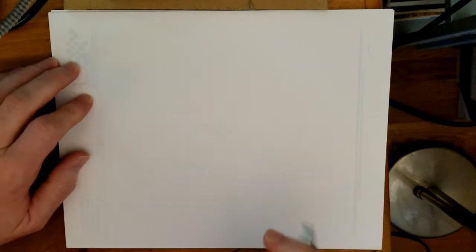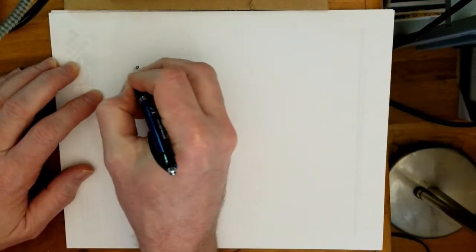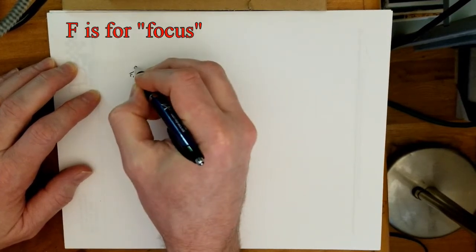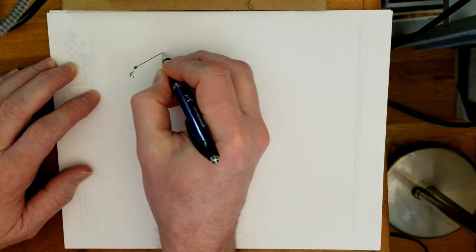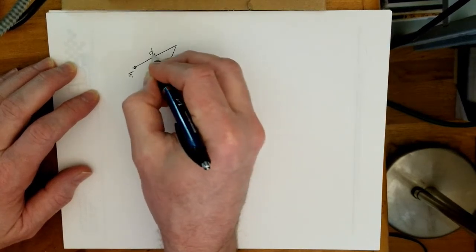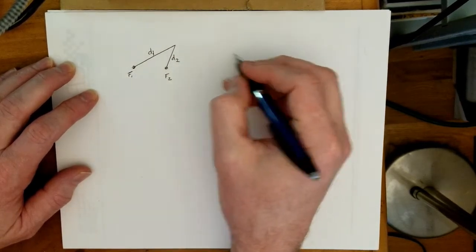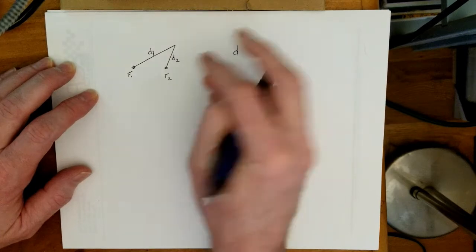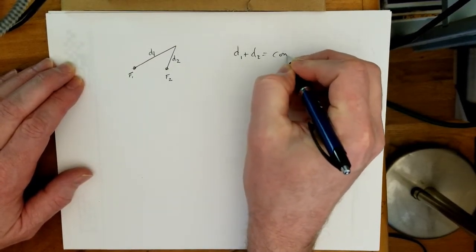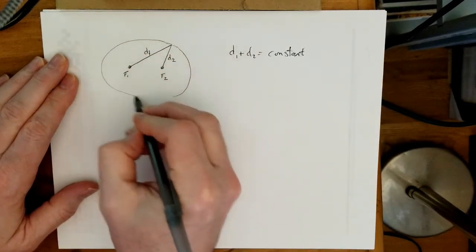So let's talk about the ellipse. If I take 2 points and I label them F1 and F2, and then I take a line from F1 to a certain point and then F2, this is some distance D1 and some distance D2. If I look at all the points in the plane where D1 plus D2 is equal to a constant, then I've traced out all the points that are in an ellipse.